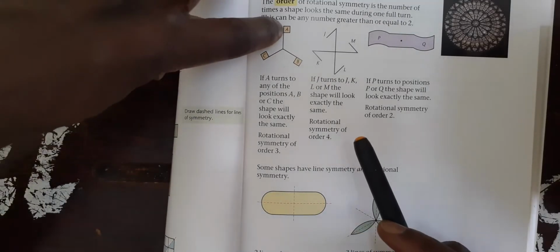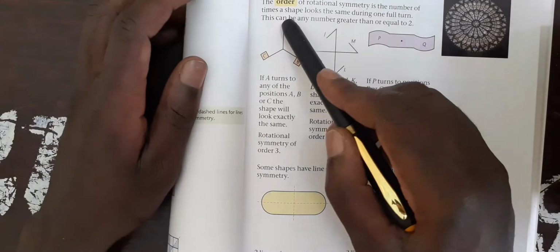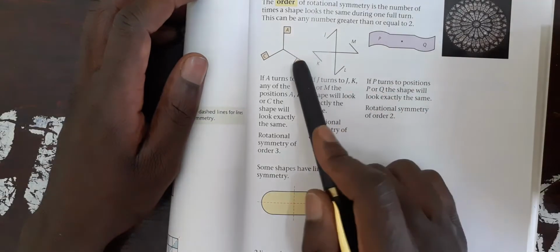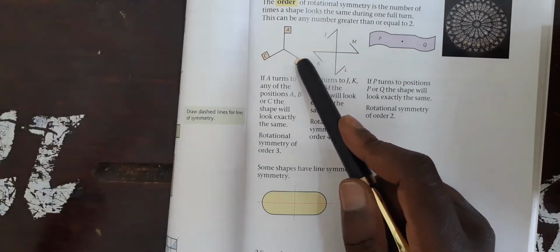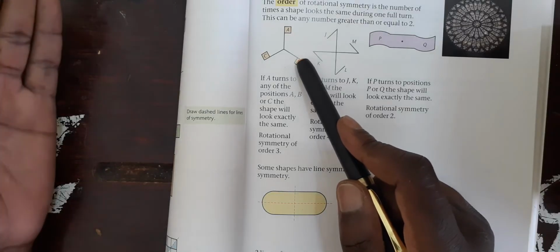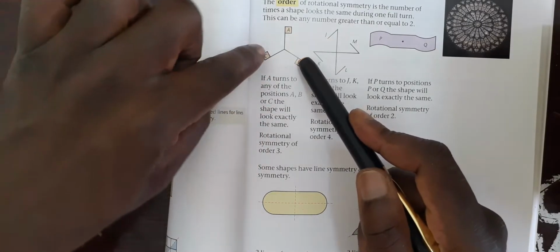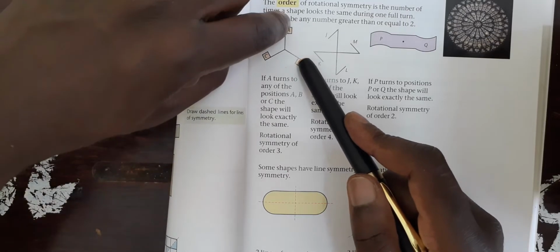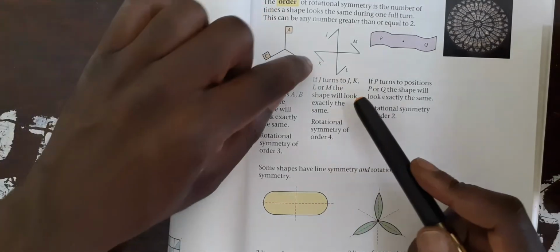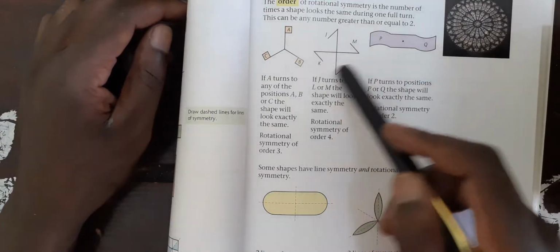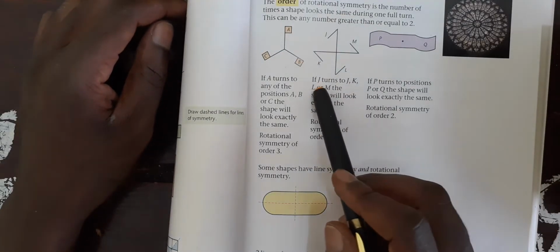Because what we are saying is that when you rotate this, when you bring this part for A here, when it comes to B, the image is going to look the same as the original. Because B is going to come here and C is going to go there. Again, the same thing. The same thing applies to this one.